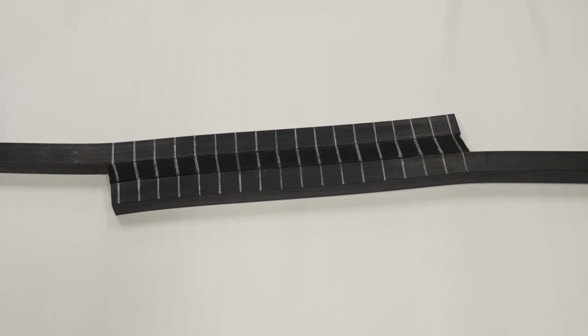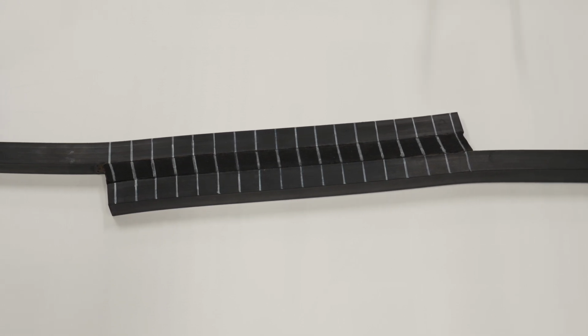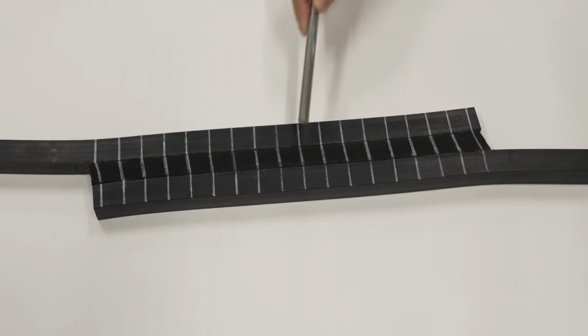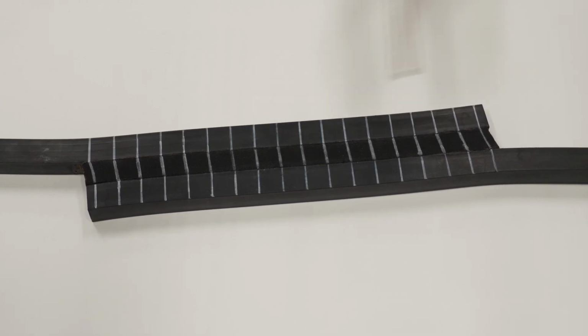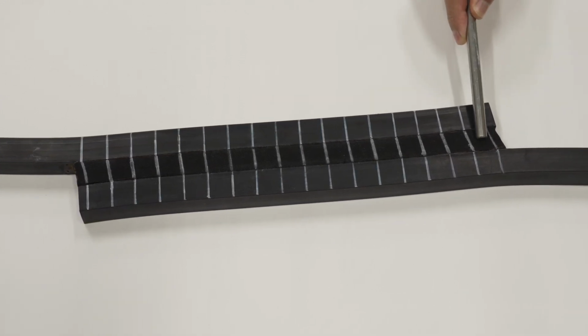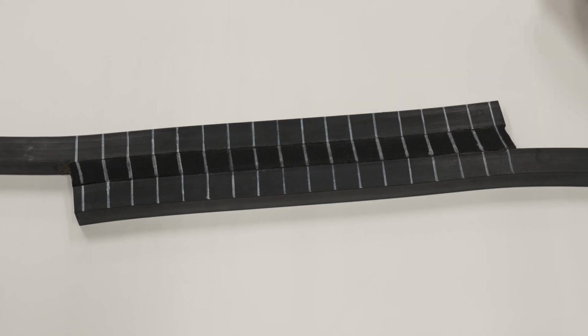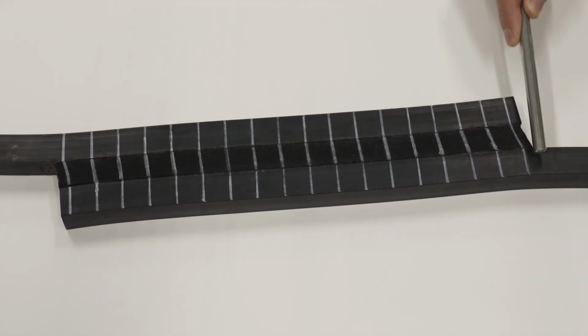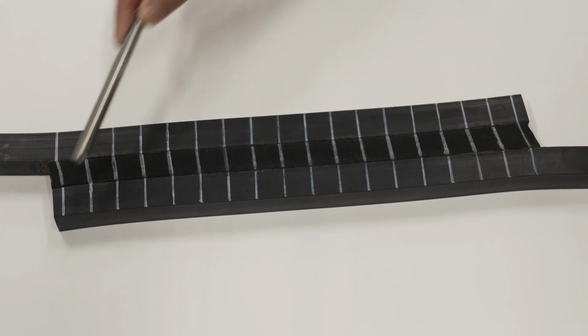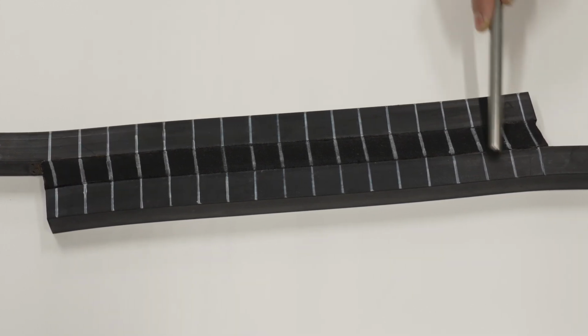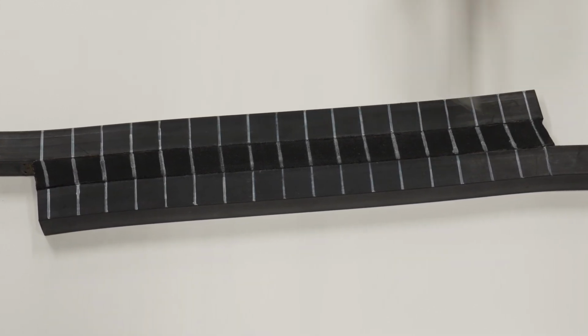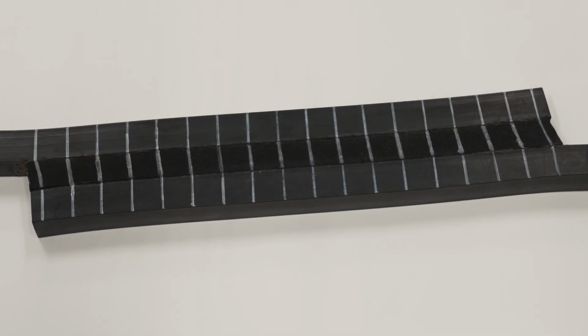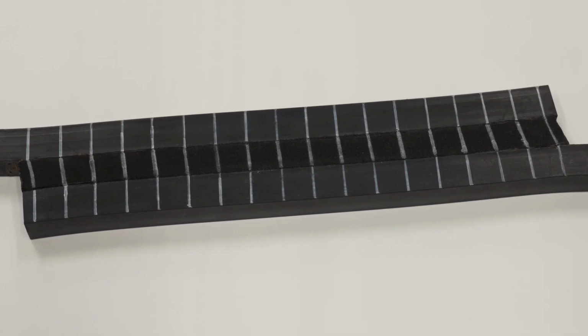In the middle of the overlap, there is nearly no deformation in the adhesive, as you can see here. But at the edges, a lot of deformation. This is due to the load transfer in the adherents from here and from there. That leads to high deformation here and nearly no deformation there. And this difference in deformation of the adherents leads to high strains at the edges of the overlap in the adhesive.